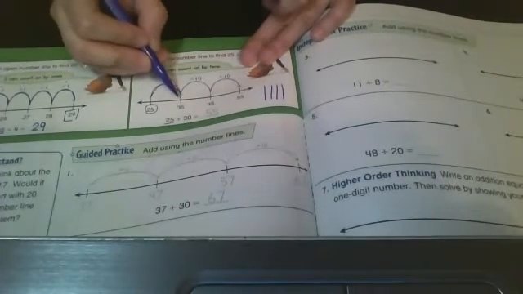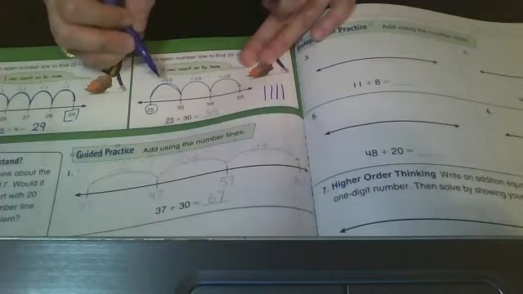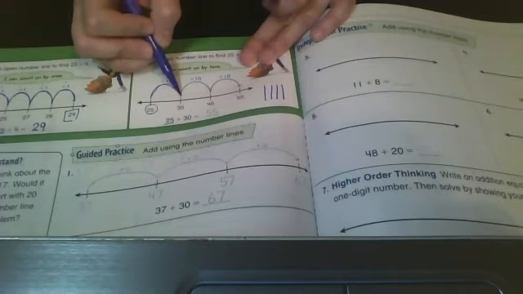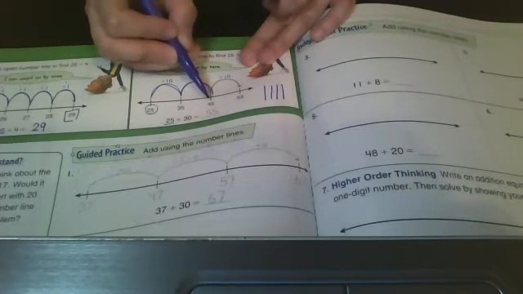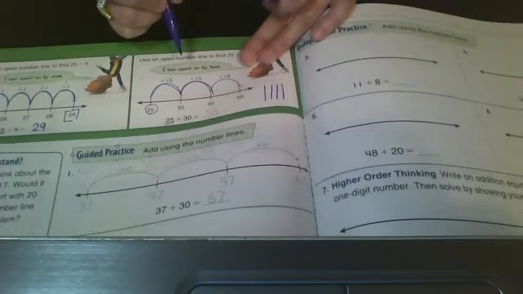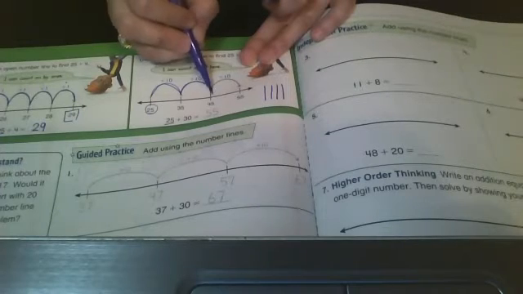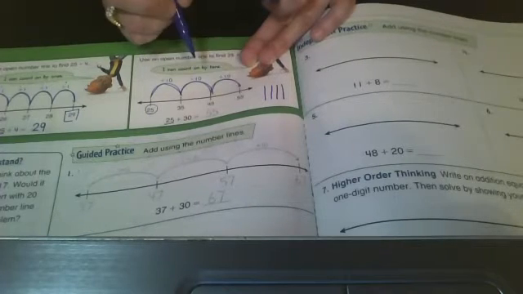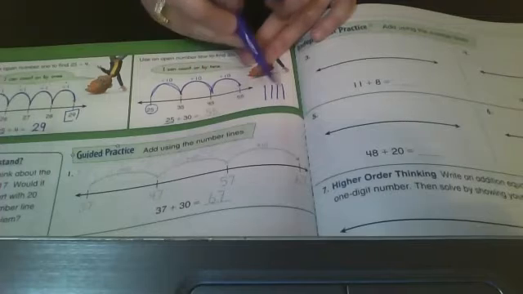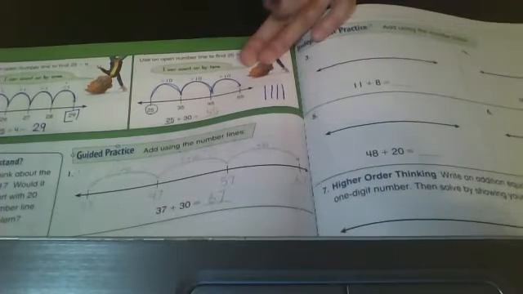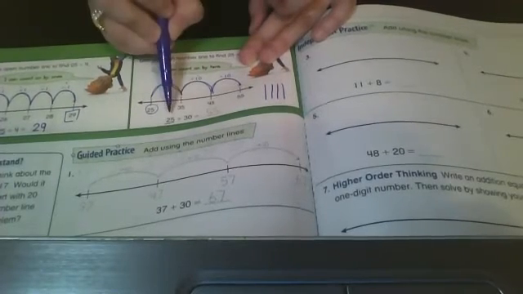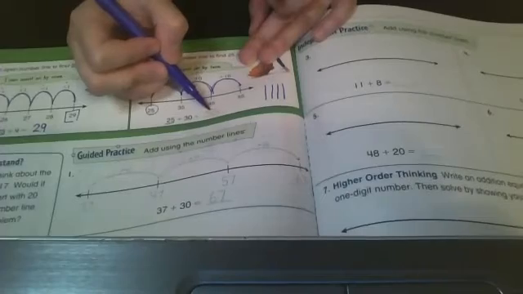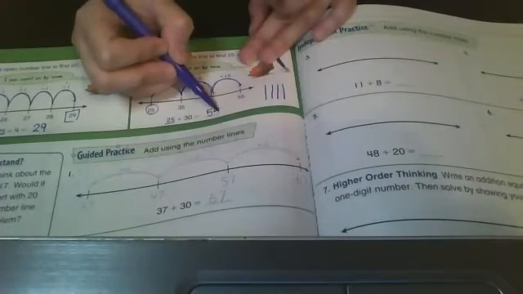So 25 plus 10 is going to give me 35. Now I'm going to jump plus 10 more. I'm going to land at 45. And plus 10 more, I'm landing at 55. Because each time I'm just adding one more 10. So 25 plus 30 gives me a total of 55.